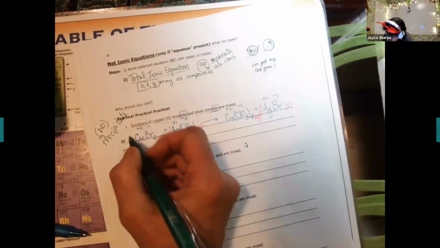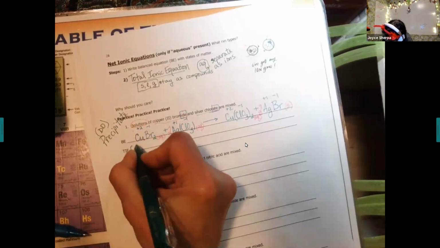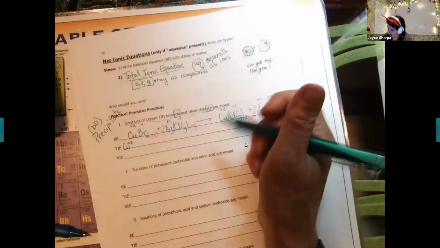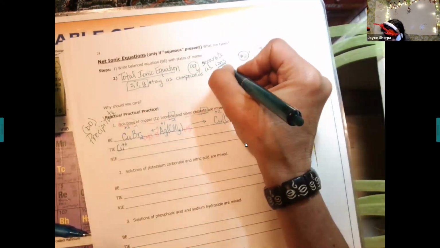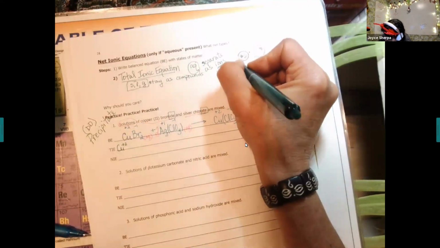So aqueous means we write copper as an ion. As an ion means you show the charge. Now, just because I did not give myself enough space, there is a small shortcut that I'm okay with.